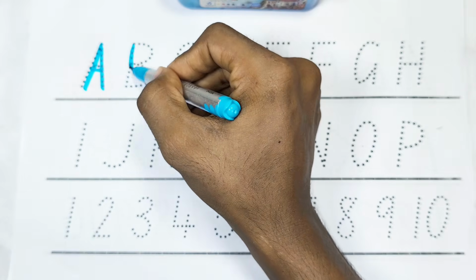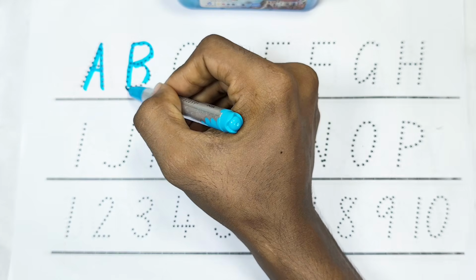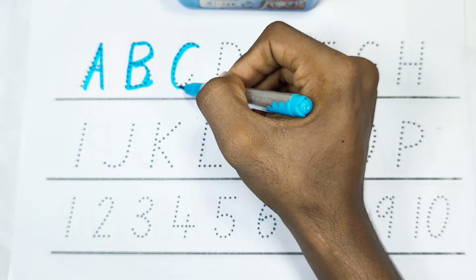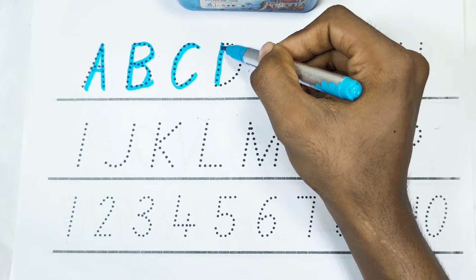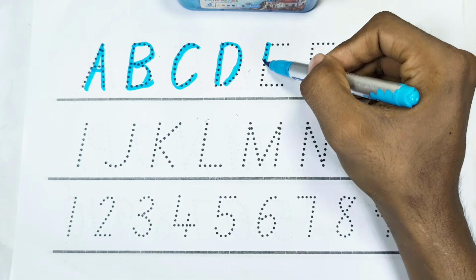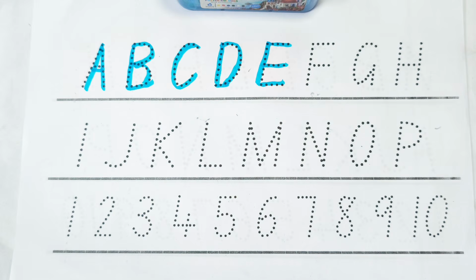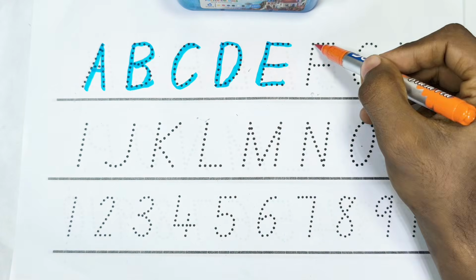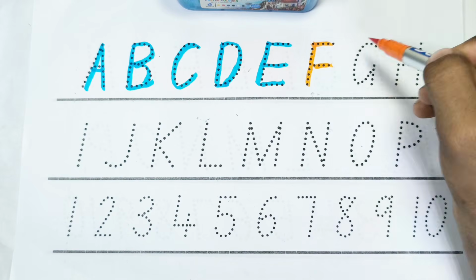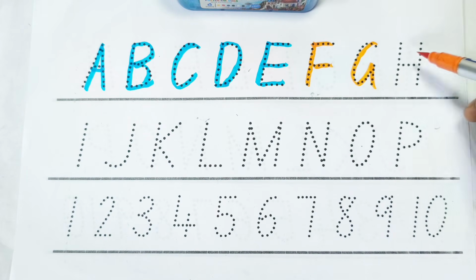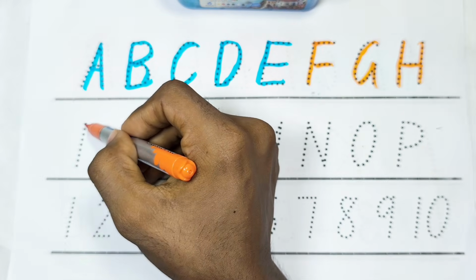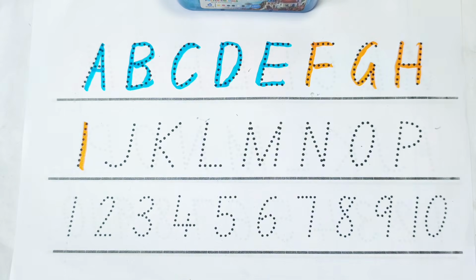A for apple. B for ball. C for cat. D for dog. E for elephant. Kids, now you draw F. F for fish. G for God. H for helicopter. I for ice cream. Kids, now you draw J.